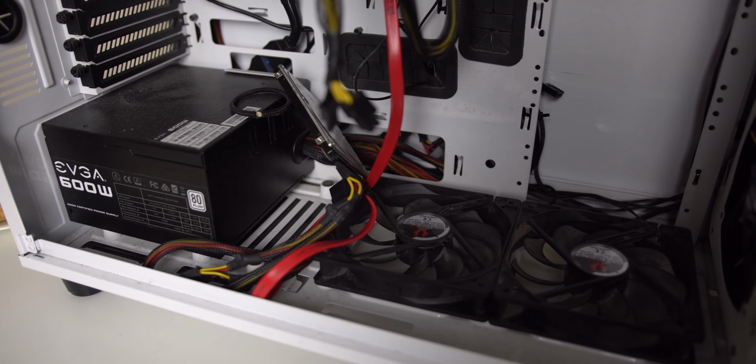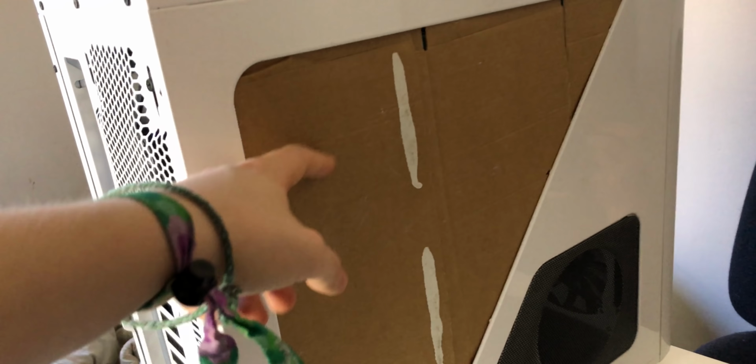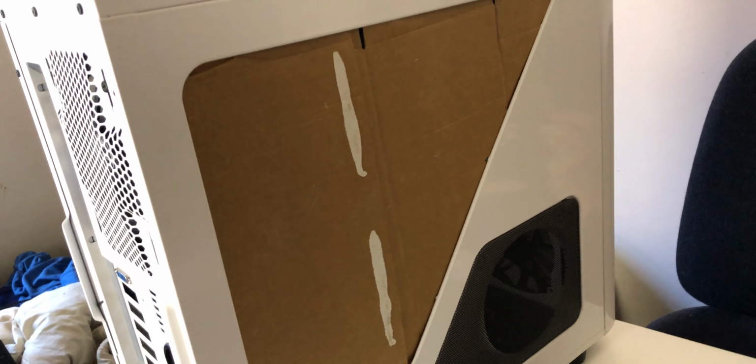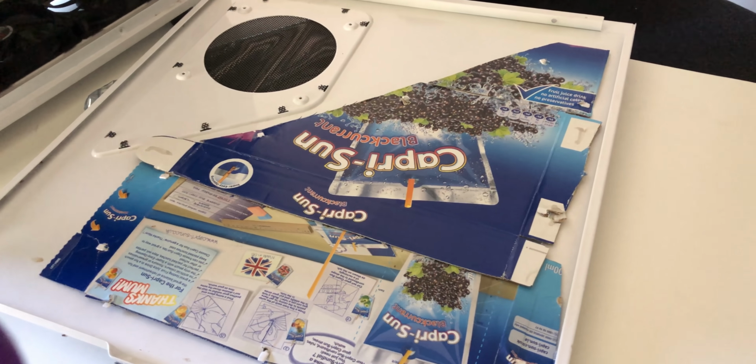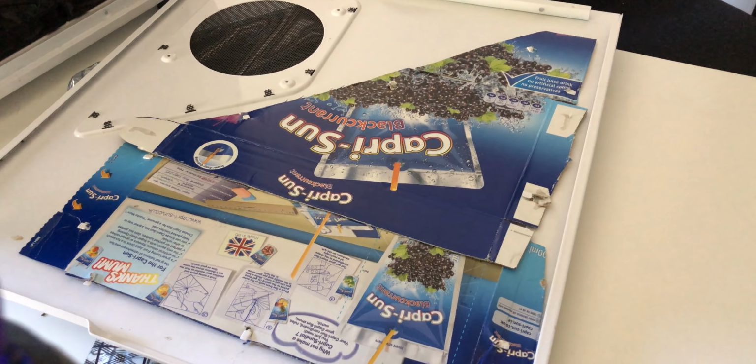You can even fit a 360 rad on the top, which was not very common at the time for mid towers. And the story of the side panel window, the reason you clicked on this video, is that I got really angry in my state of a testosterone-filled 13-year-old boy, and I threw a power supply up in the air, not knowing that the side panel was off and on my floor in my bedroom at the time. It landed straight on the plexiglass, cracked, and I think I've done a pretty good job with some Capri Sun boxes to cover that up.